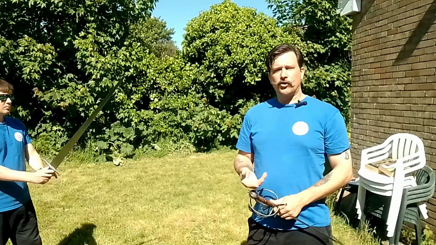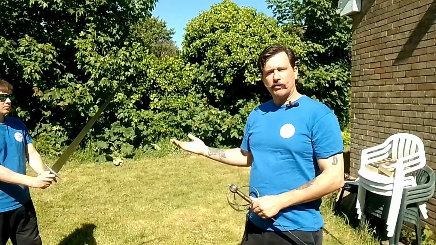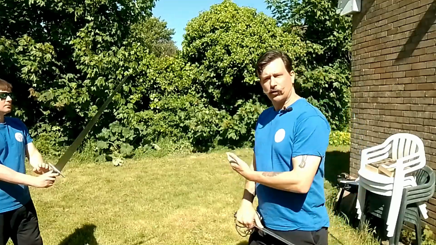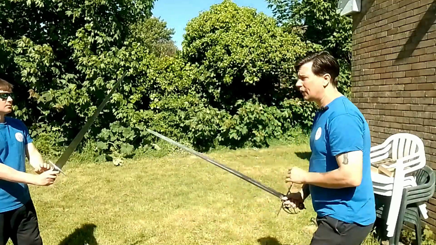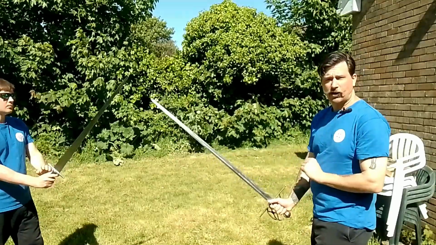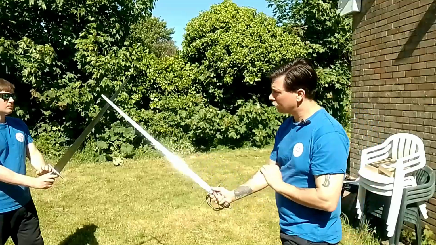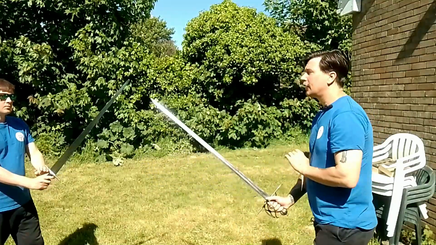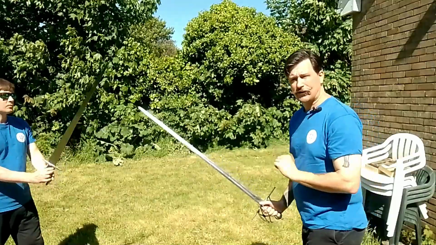If I'm instructed to engage in relation to my opponent's blade, then it's going to change. If he has his sword in his right hand, and I am engaging to his outside, I will move to my left and engage his outside. My opponent has his sword in his left hand.